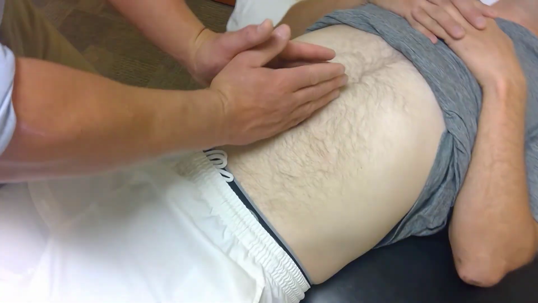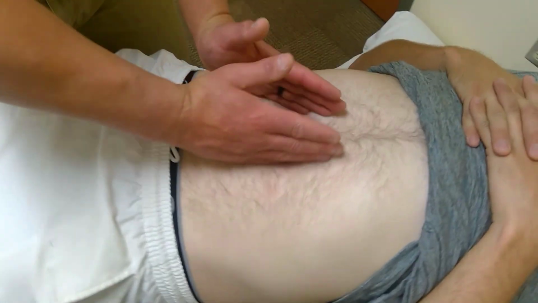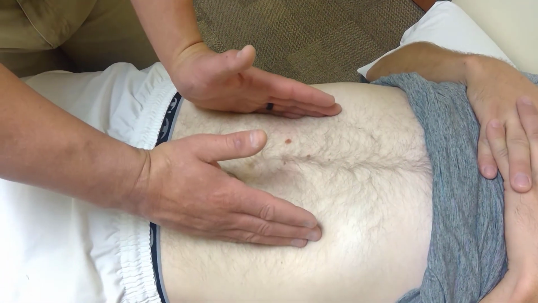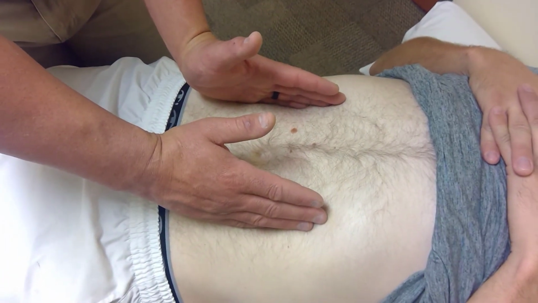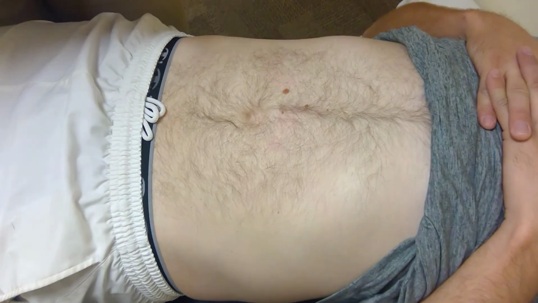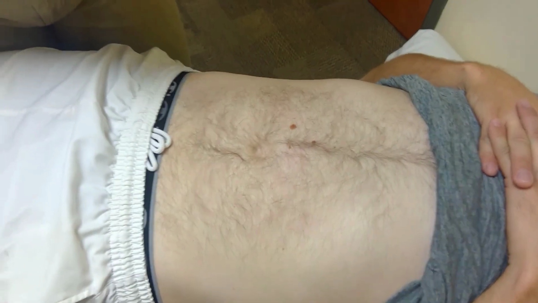If we do have a patient where we're palpating the abdominal aorta and it's extremely wide, that may be a clue for an abdominal aortic aneurysm, and something that you'd want to refer the patient for some imaging. So that's one way you can palpate that abdominal aorta and check for a AAA.